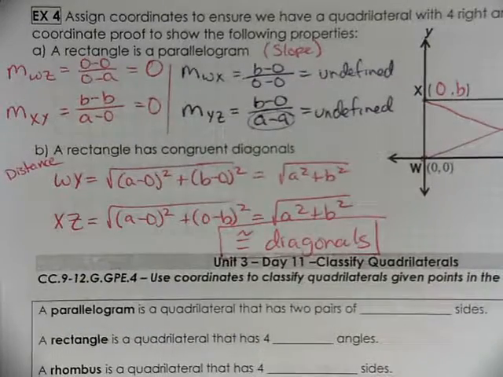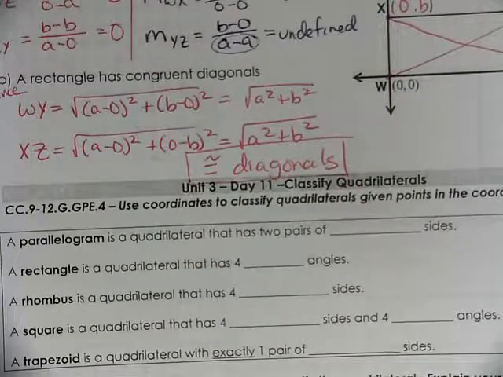So when it asks for length or congruency, you want to use distance. When it asks for parallel or perpendicular, you want to use slope. When it asks for bisecting, you want to use midpoint. Questions?